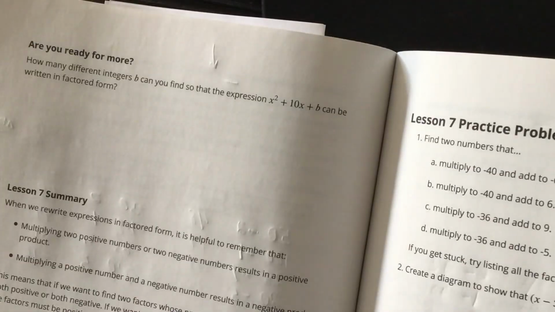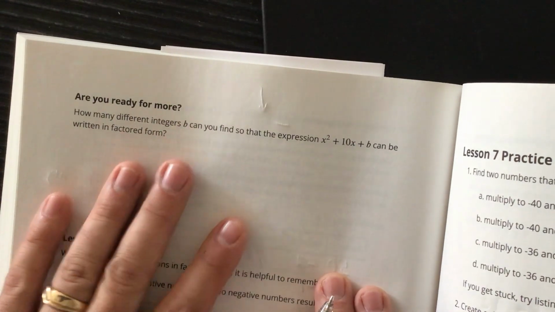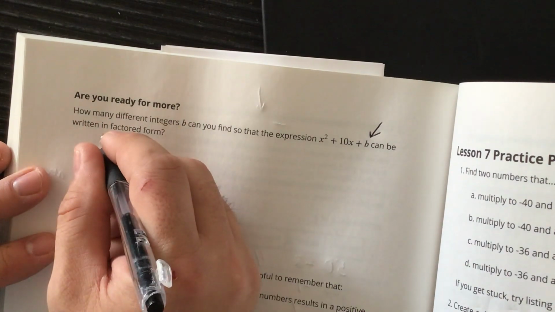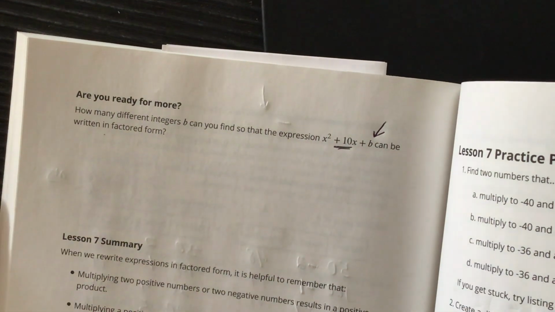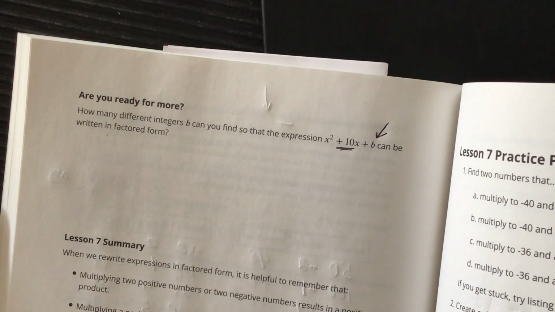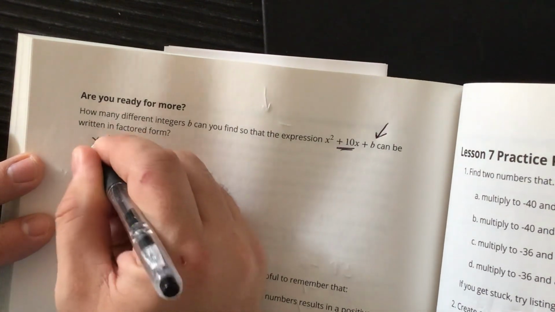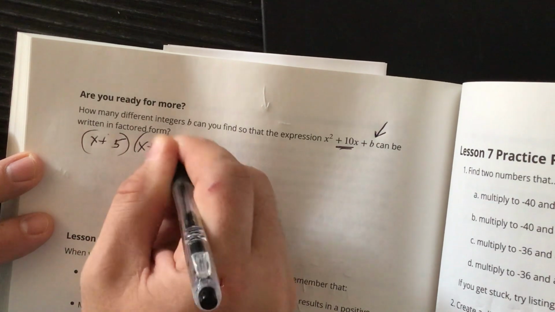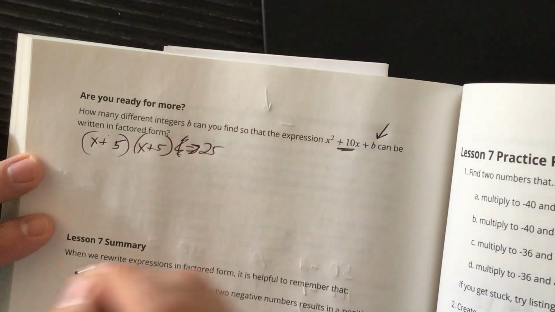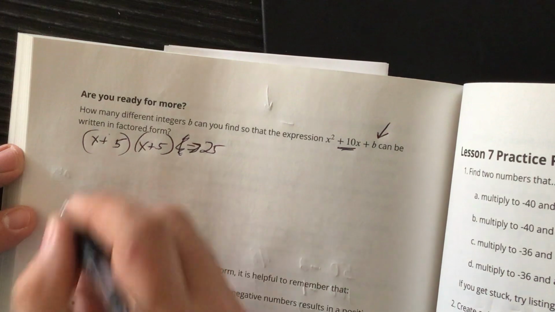So it says, how many different integers on the Are You Ready can you find so that this expression can be written in factored form? So basically I'm looking for what number can go at the end that would add up to 10. Well, 5 and 5, that's 25. 5 and 5. So 25 is a choice. 2 and 5 do not add up to 10. Oh, 10 and 1. Sorry.